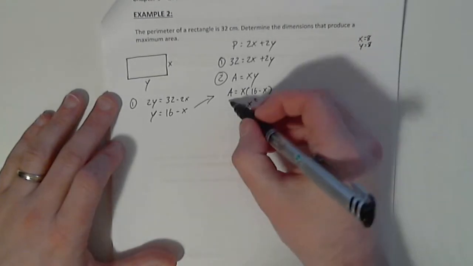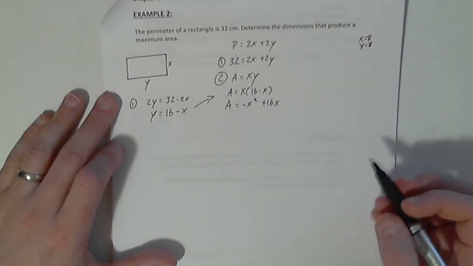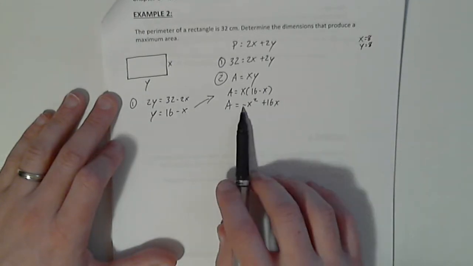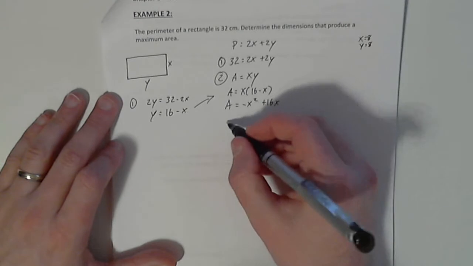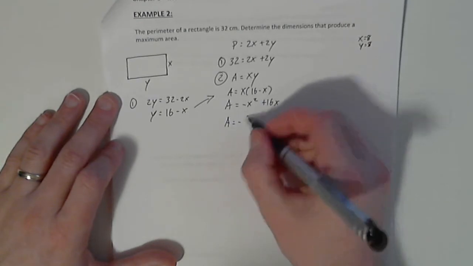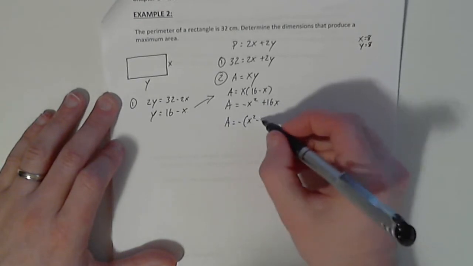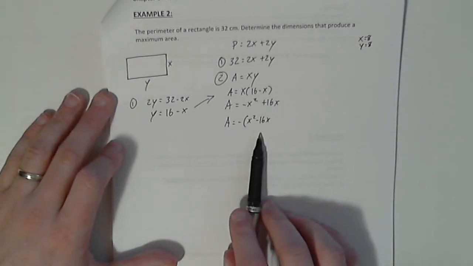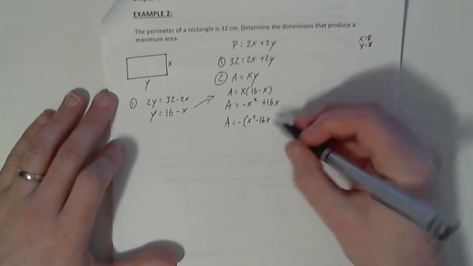So that's not too bad. Now we need to complete the square again, and there's no c value, so it's not too hard, but we do have an a value, so we have to common factor the negative out. Which turns that one negative. 16 divided by 2 is 8. Squared is 64.